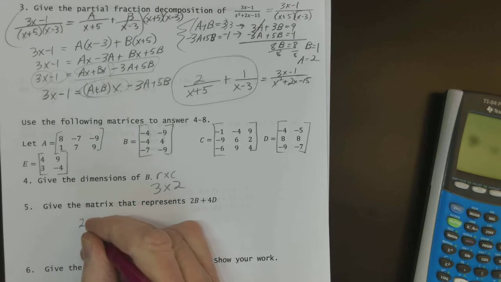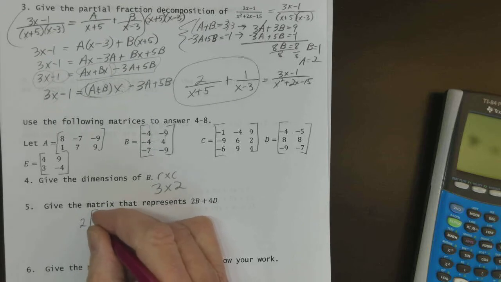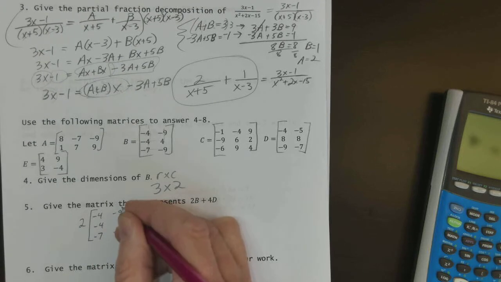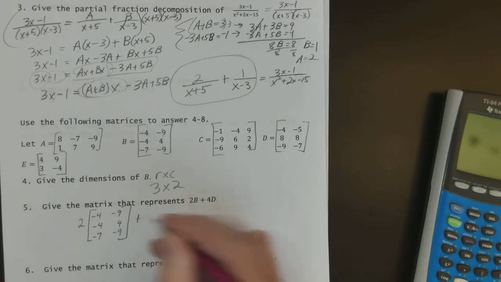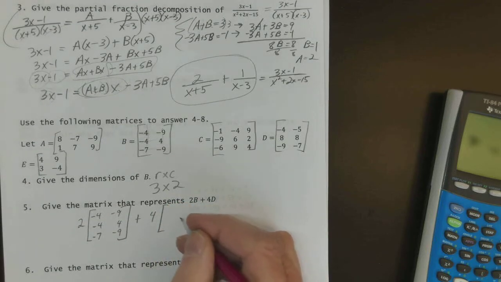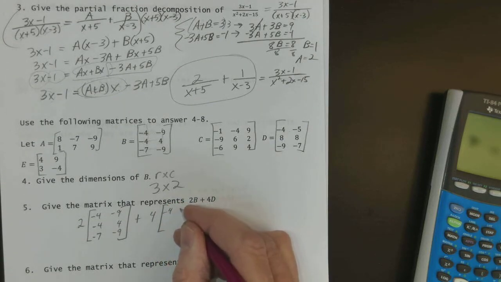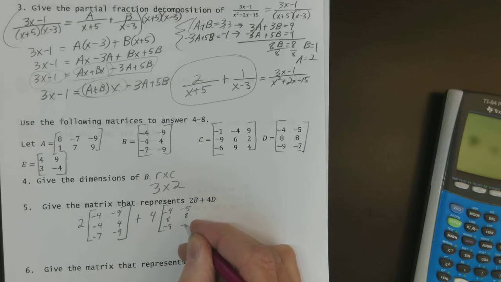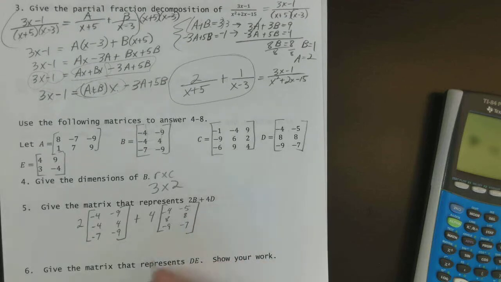So 2B, that is 2 times the negative 4, negative 9, negative 4, 4, negative 7, negative 9 matrix, plus 4 times the negative 4, negative 5, 8, 8, negative 9, negative 7 matrix.